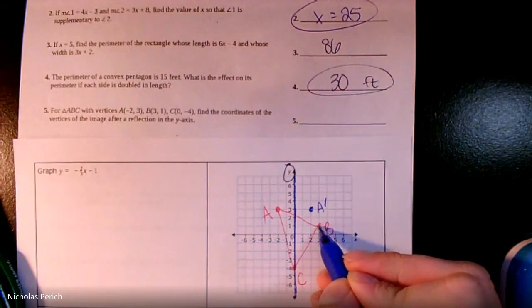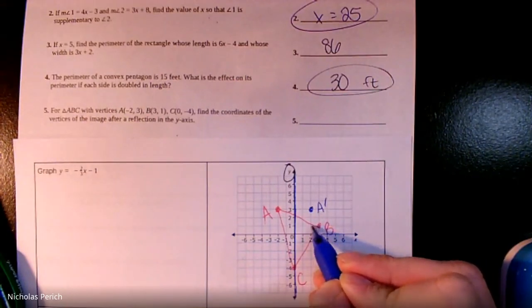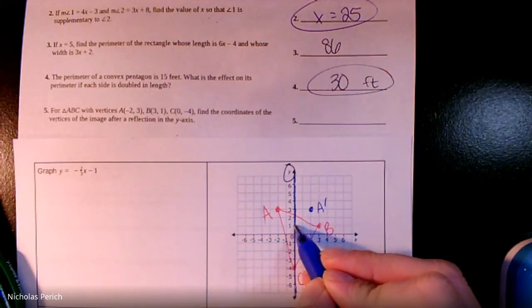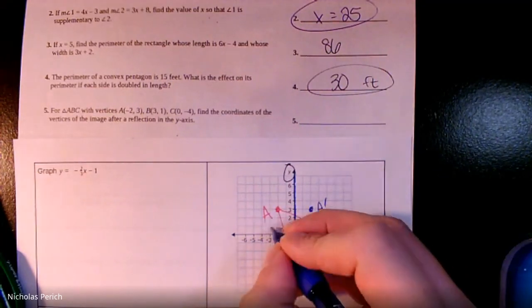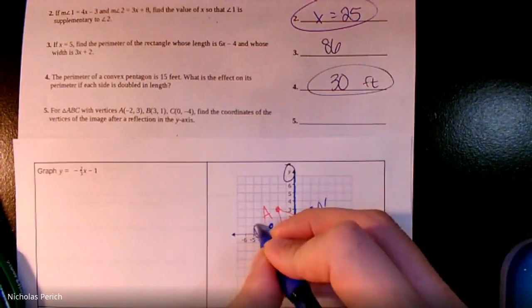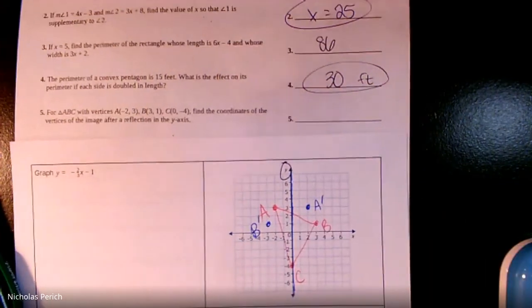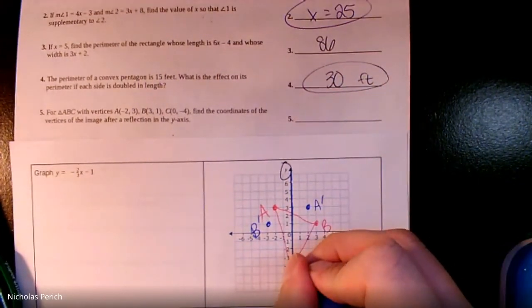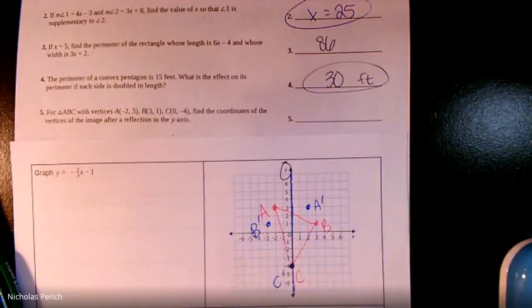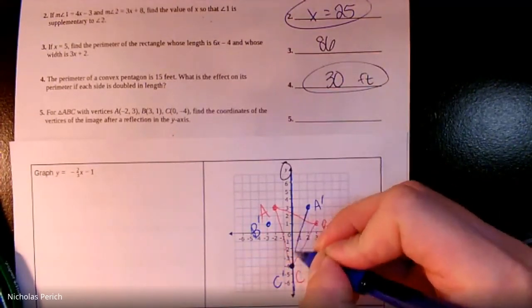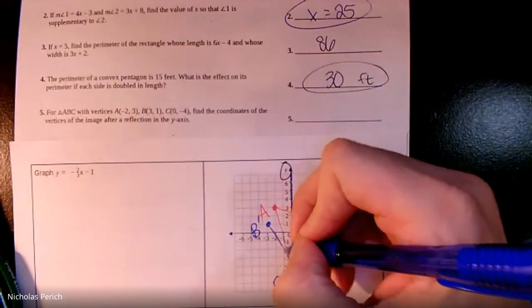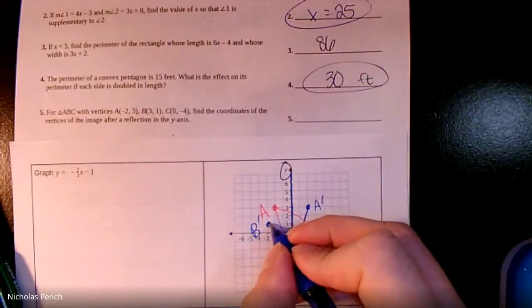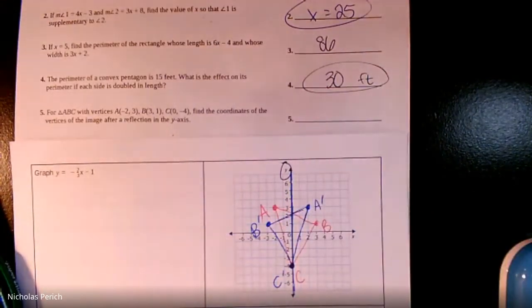B is on the right side of the mirror, so 3 units away, 3 units away, put a dot, and that's B prime. C is touching the mirror, which means C prime is also touching the mirror, and there's my picture. What a cool looking picture, very 3D-like. Looks like a dart being thrown on the ground.